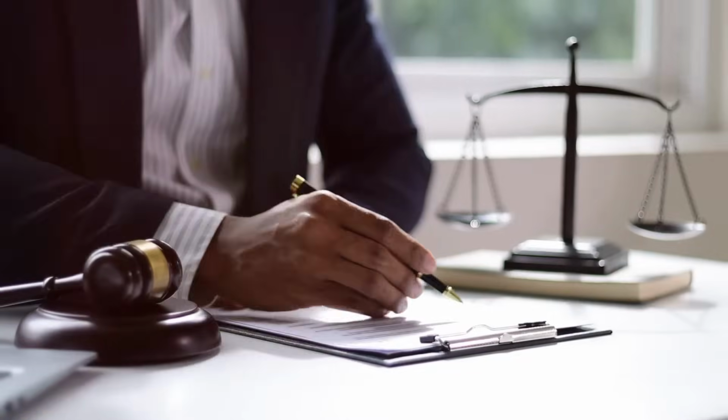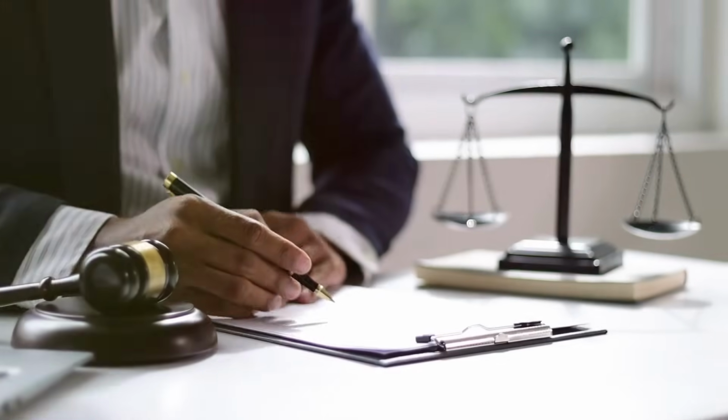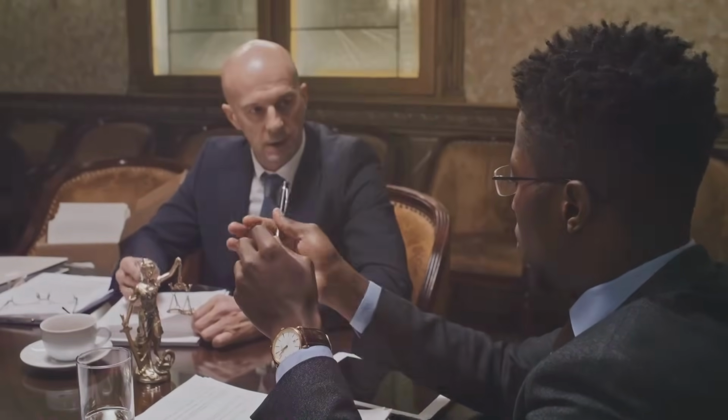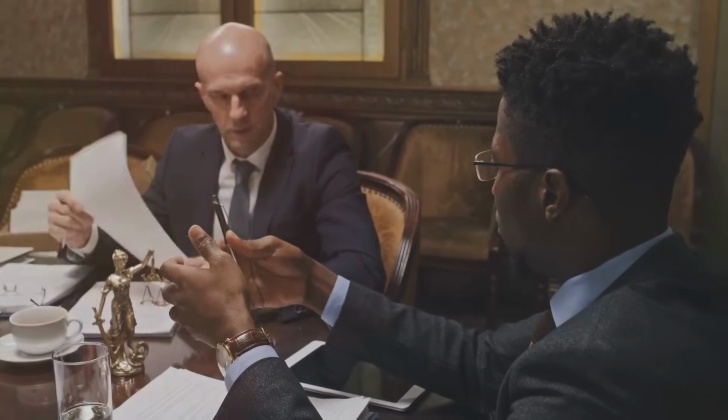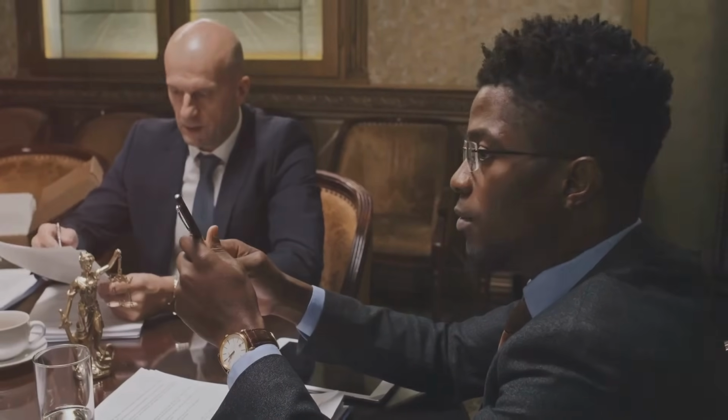Dissolving a Canadian federal corporation might seem daunting, but in most cases, it's a process you can handle yourself. The steps are straightforward and manageable. However, in complex situations, such as financial disputes, insolvency, or shareholder conflicts, consulting a lawyer can be invaluable.